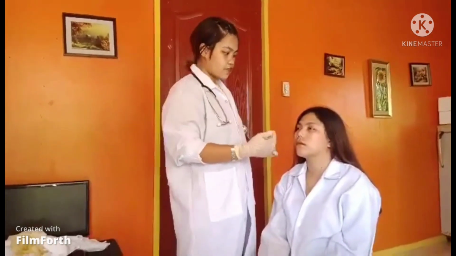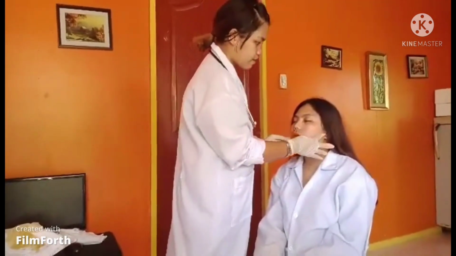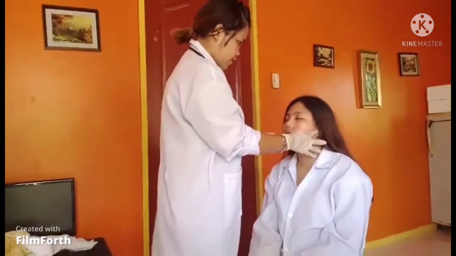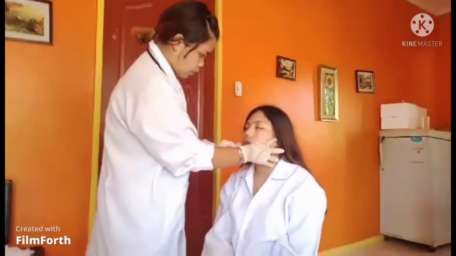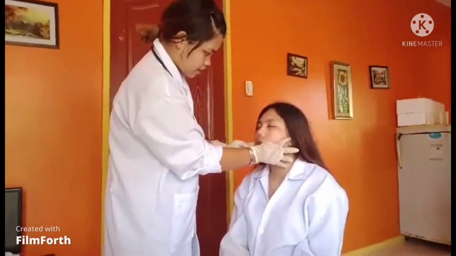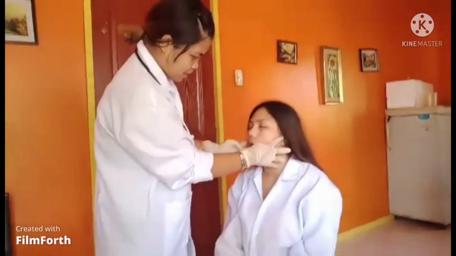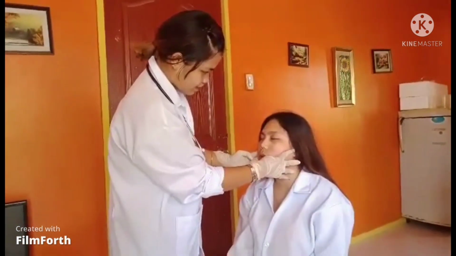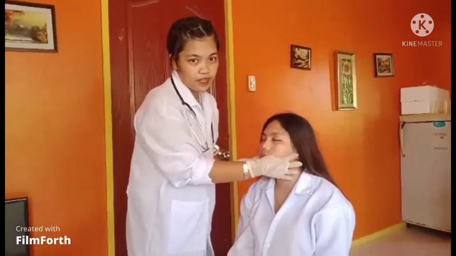The next step is to palpate the temporomandibular joints of the patient using the middle finger. Ma'am, can you open your mouth? Do you feel anything? No. So that is normal.